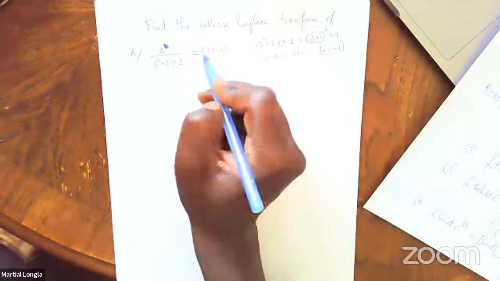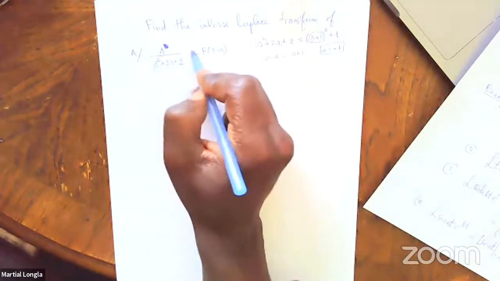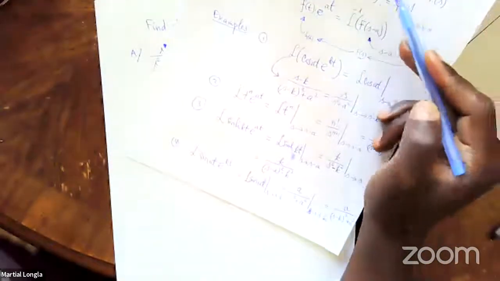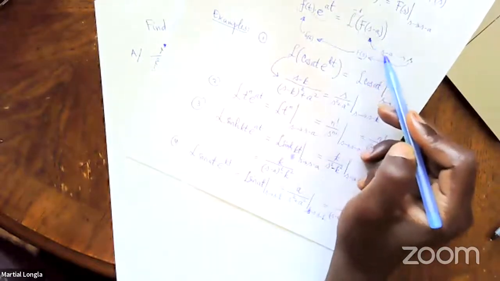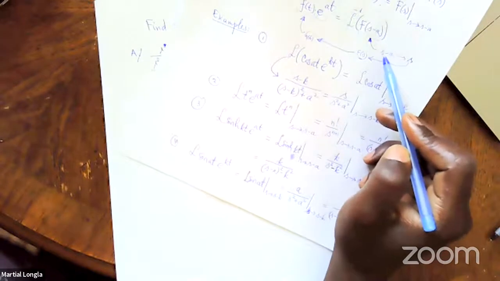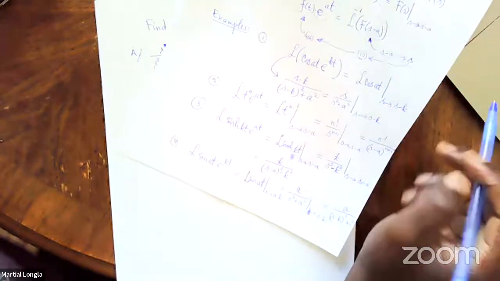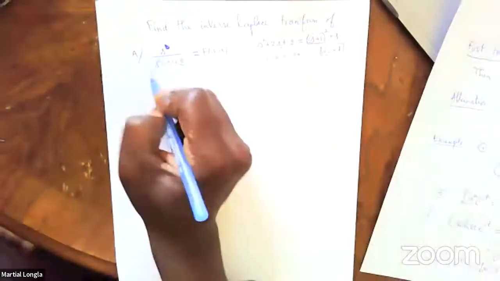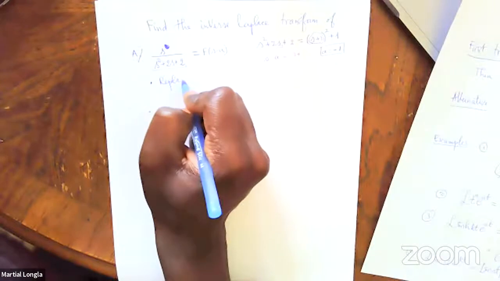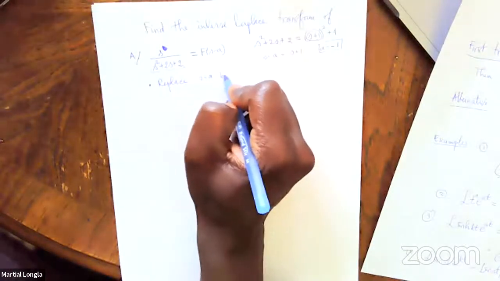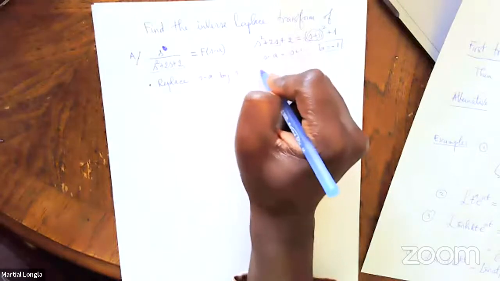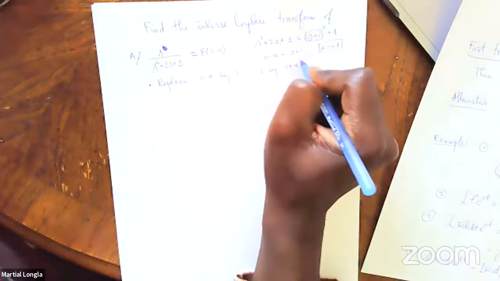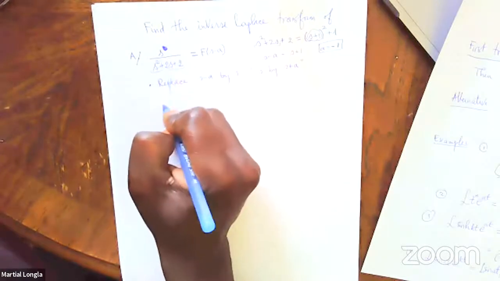And so in this formula, I'm going to replace s minus a by s, which means I'm going to replace s by s plus a.